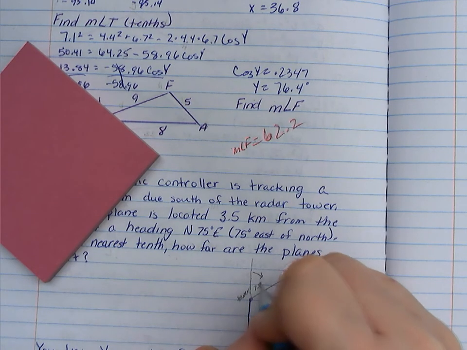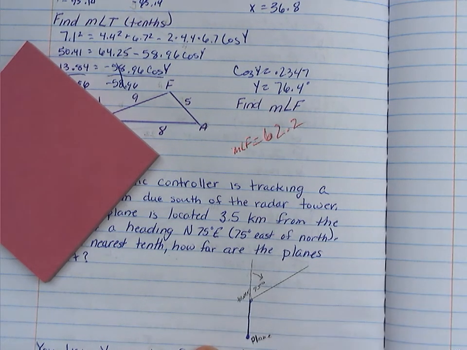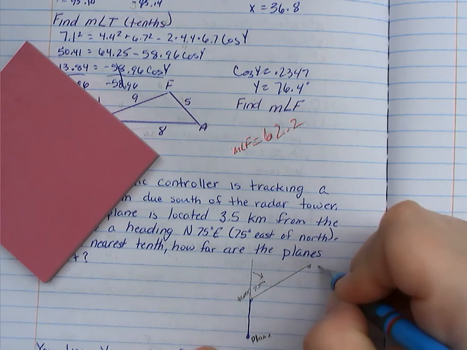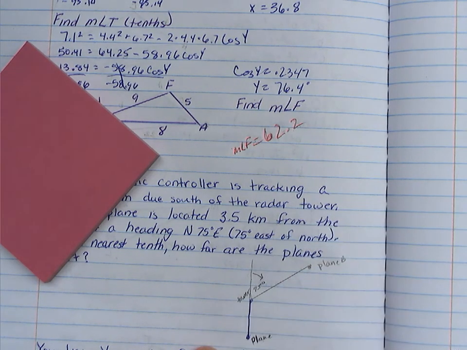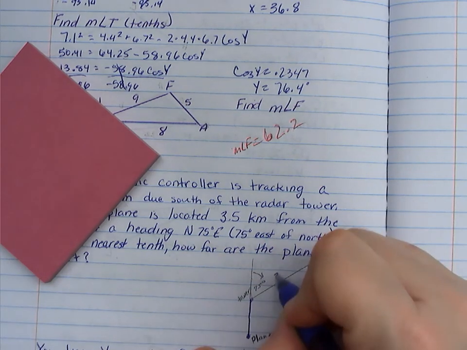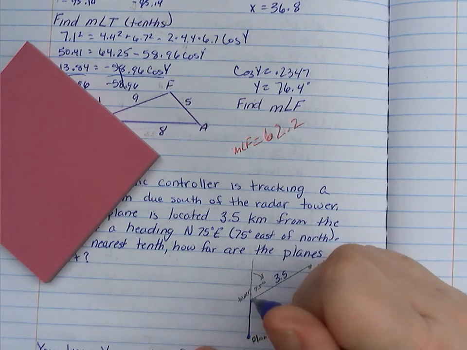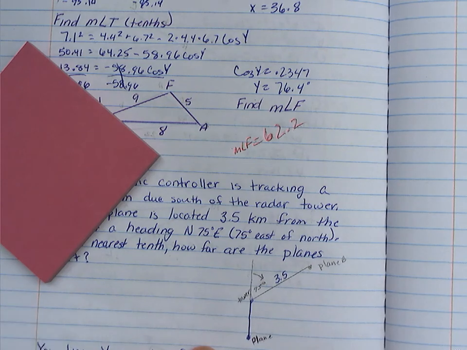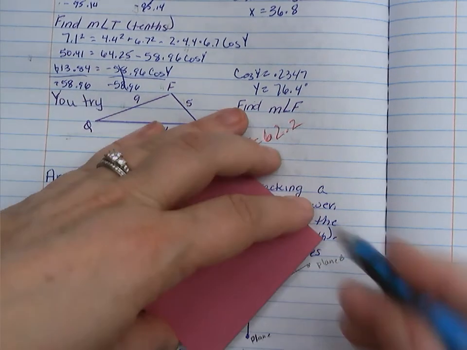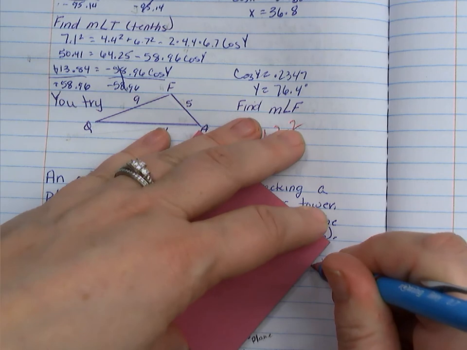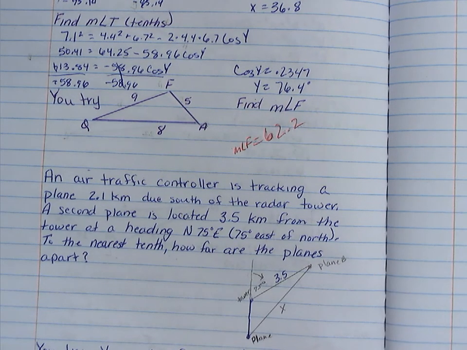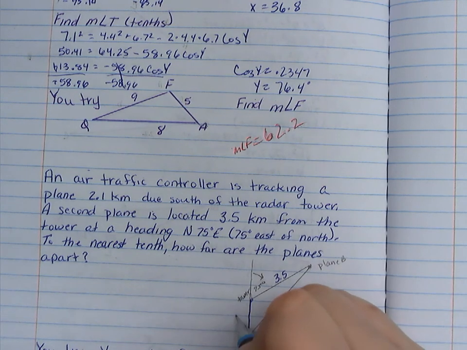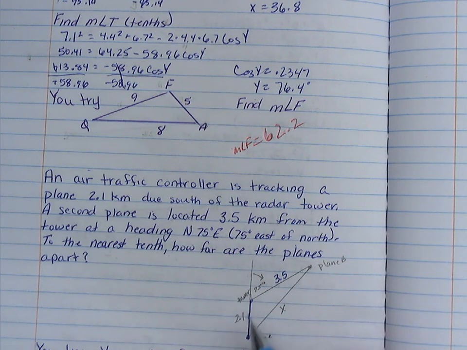And then I have another plane over here. This is plane B, and it is 3.5 kilometers from the tower. The question is, how far apart are the planes? So I'm looking for this distance right here. And this is 2.1 kilometers. The first plane was 2.1 kilometers from the tower.